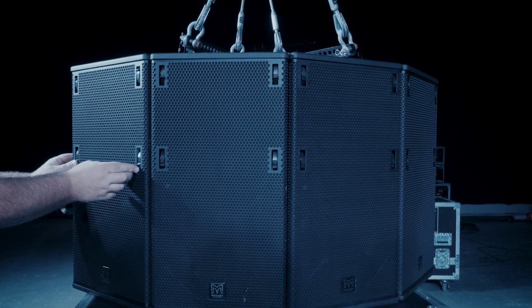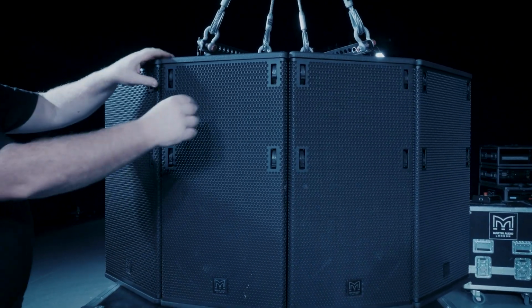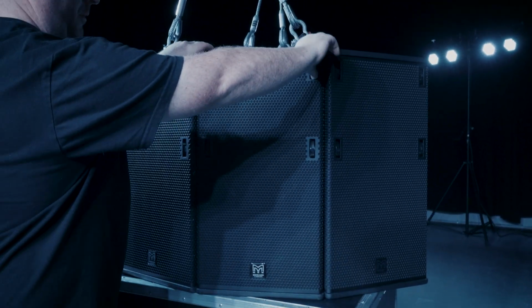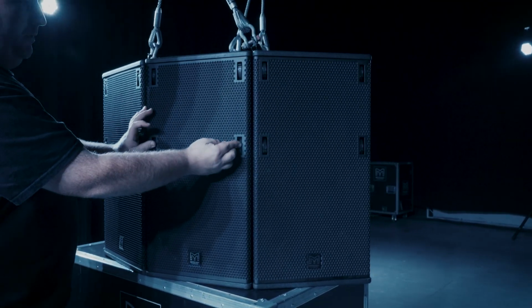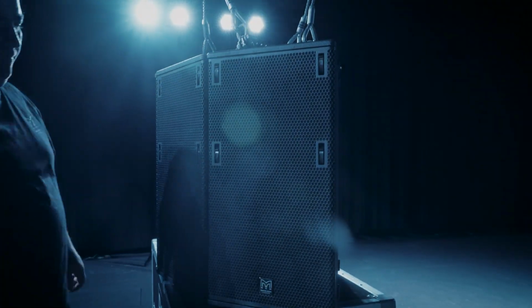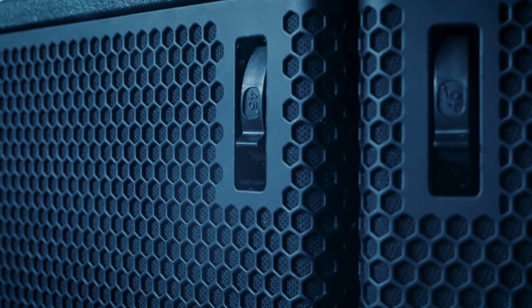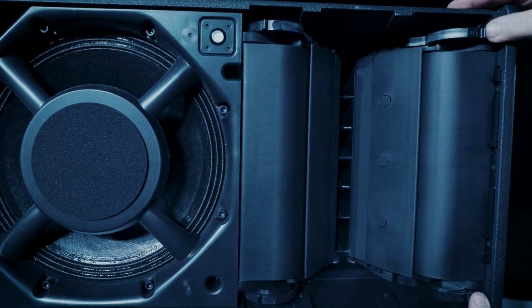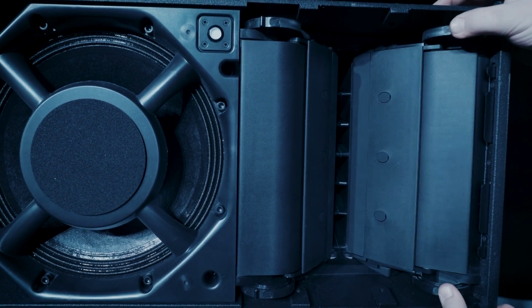When building portrait T12 arrays, horizontal dispersion is dictated using a combination of fixed 15 or 30 degree cabinets. Vertical coverage is defined using the dynamic horn flare. By accessing the horn flare from the front grille, we can create symmetrical 60 degree and 90 degree dispersions, or asymmetric 75 degrees in either direction.